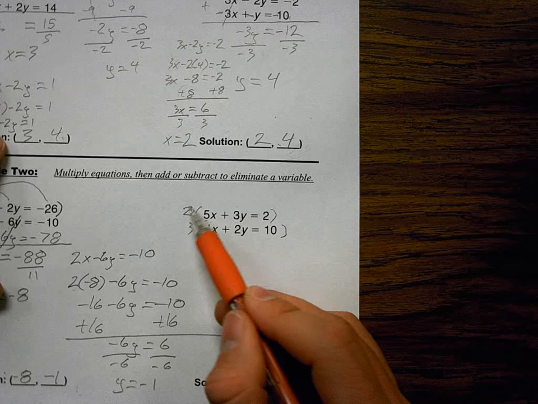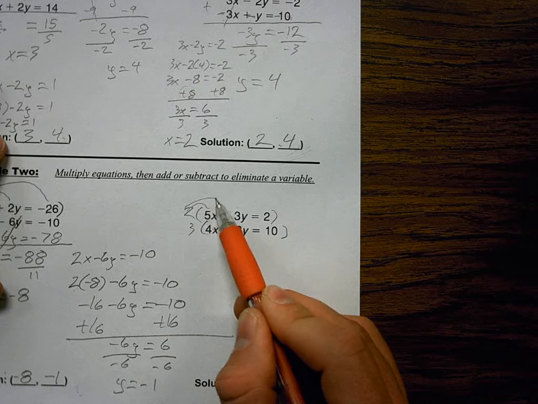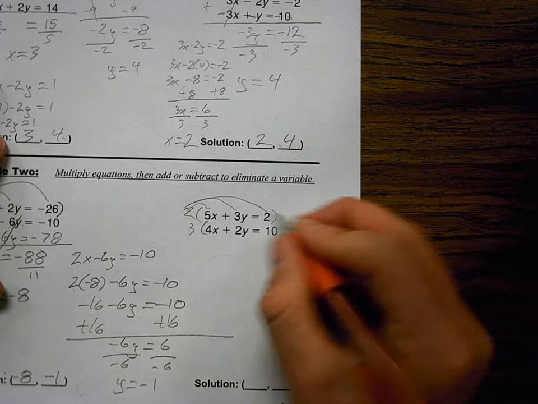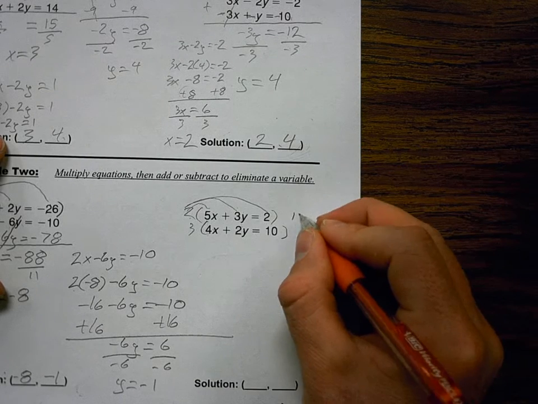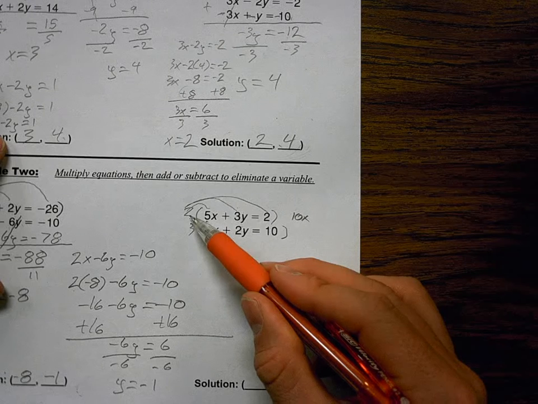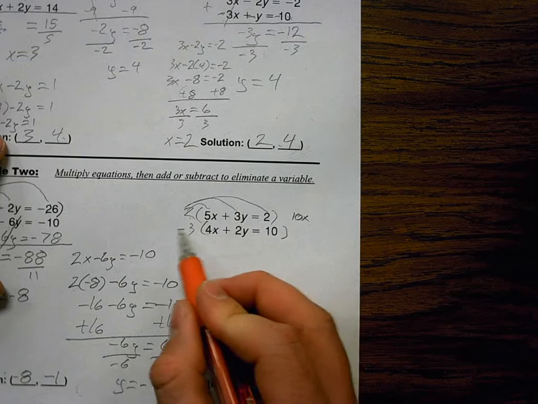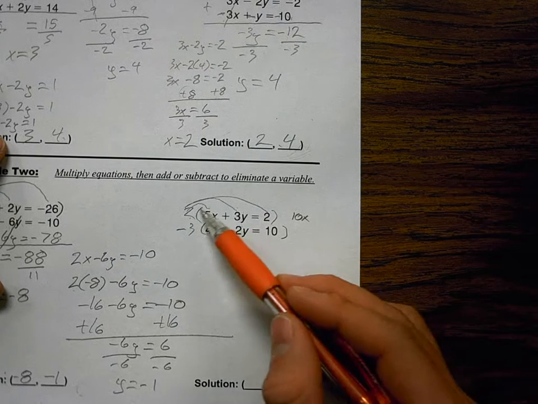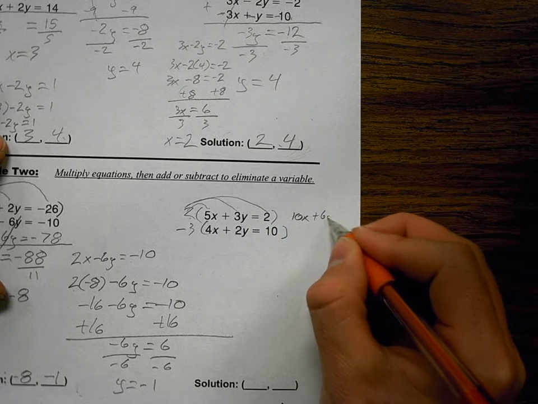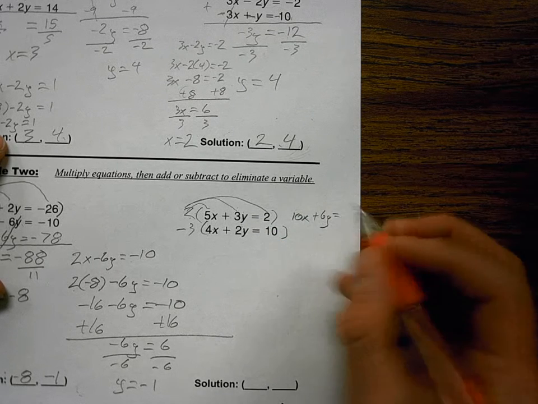What are these going to become? 6. So I have to multiply each term on the top by 2. 2 times 5 is 10x. -3. Okay. 2 times 3y, 6y. 2 times 2.